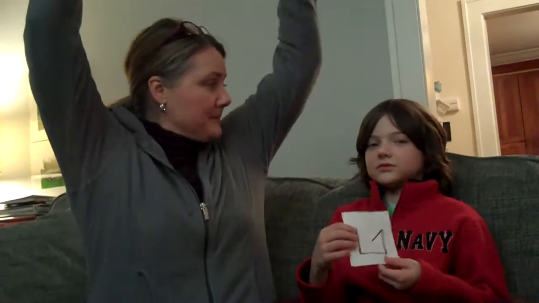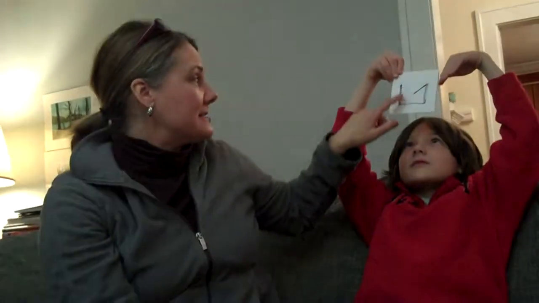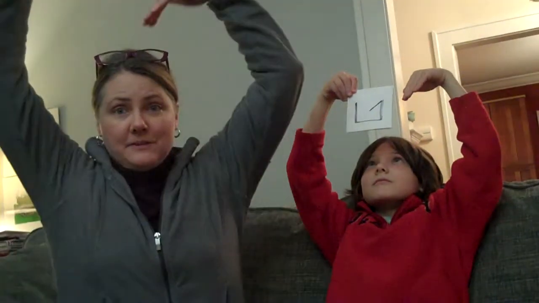It starts with a tet, which is open at the top. And here's our hand motion. Open at the top. You want to show them what that looks like? See what I mean? Open at the top. So if you do your hands like this, you're making a tet.